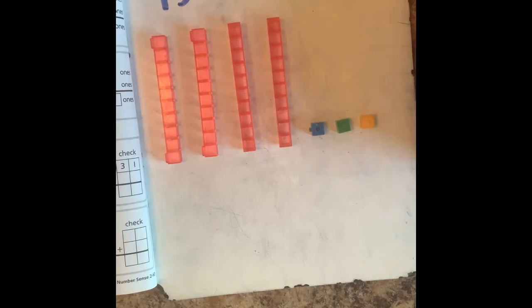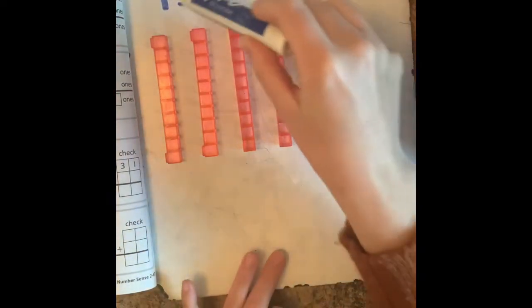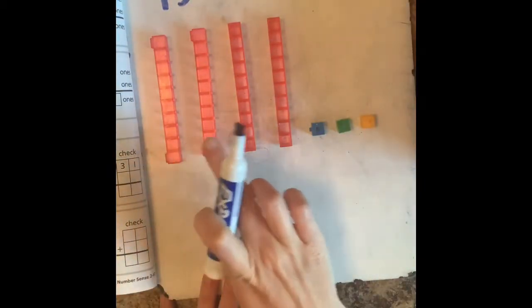Good morning, grade 2. So today we are starting regrouping with subtraction. You guys have been working on addition, and now this week we are working on subtraction. Just as a reminder, we're going to take a look at how we break up this number into tens and ones. So 43 is the same as 4 tens and 3 ones.